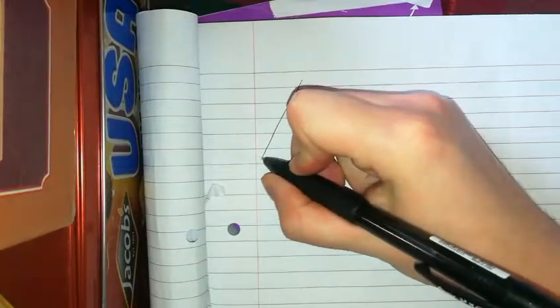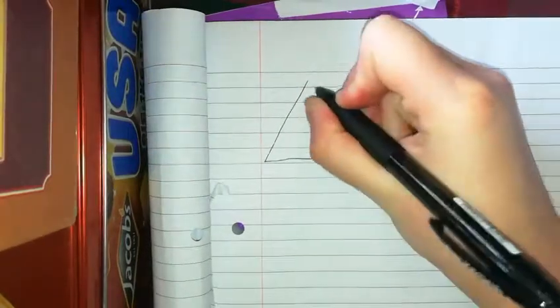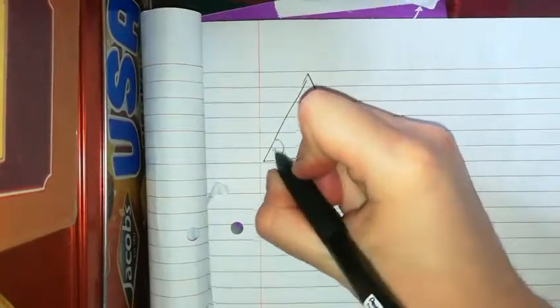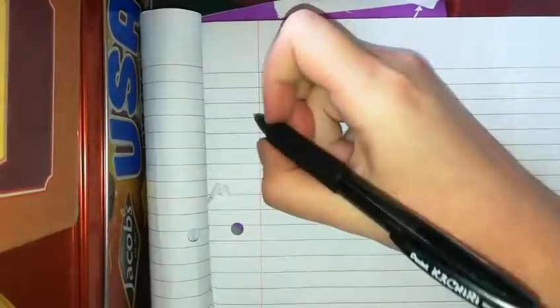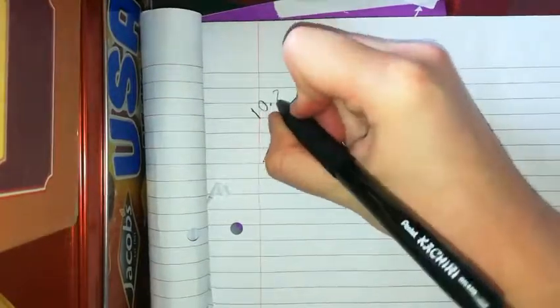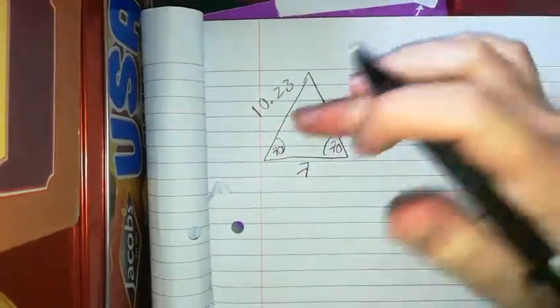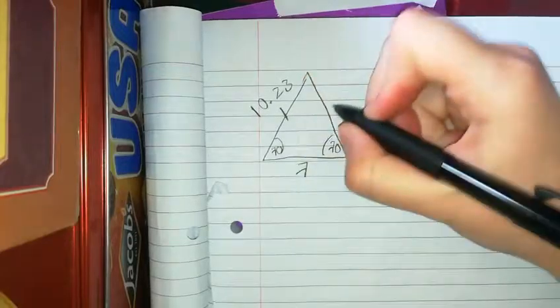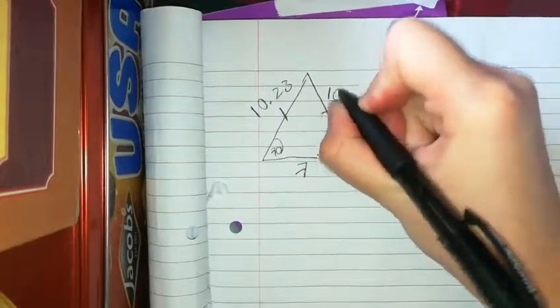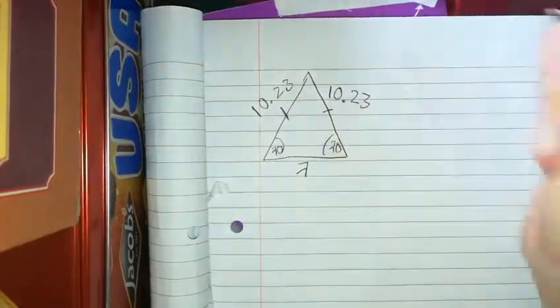So that is my answer for X. And I'm just going to draw out what we know, because this is going to be important for the next question. So we know this is 70, 70, 7, X is 10.23. But when two angles are the same, the sides opposite these angles are also the same. So this side is also 10.23.